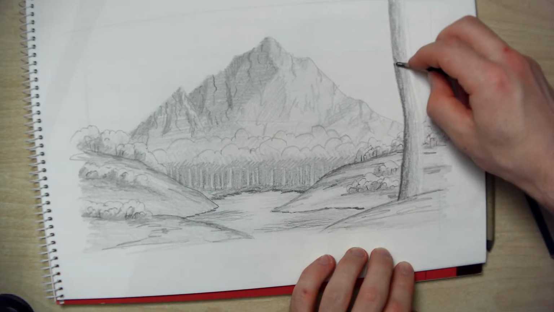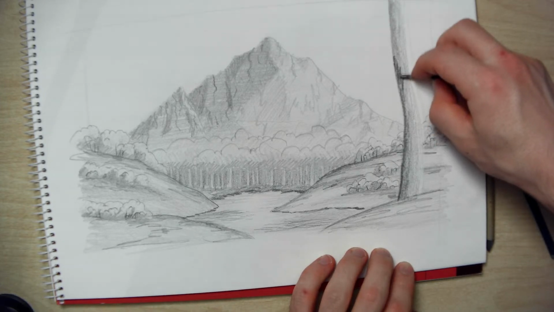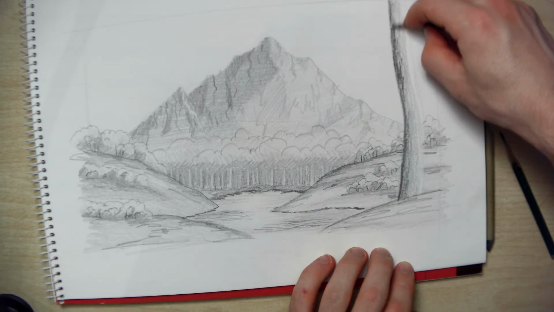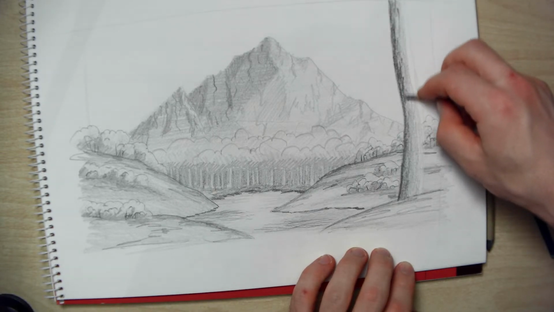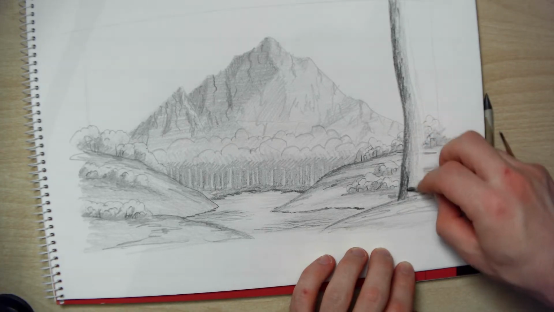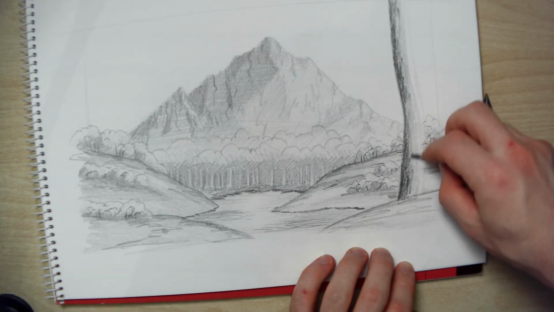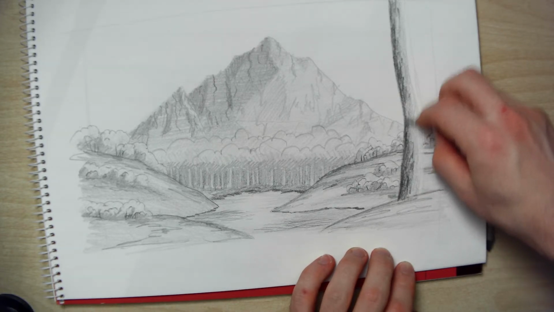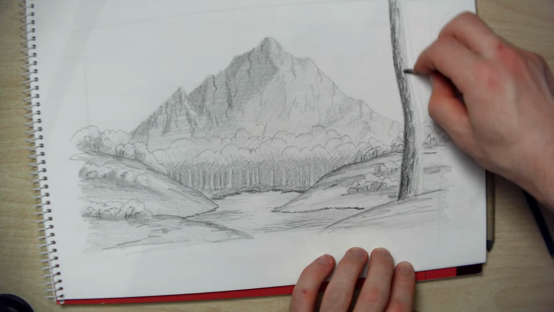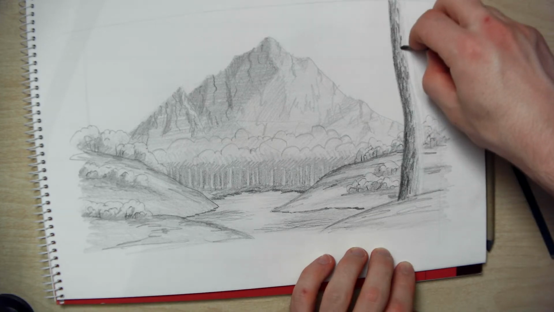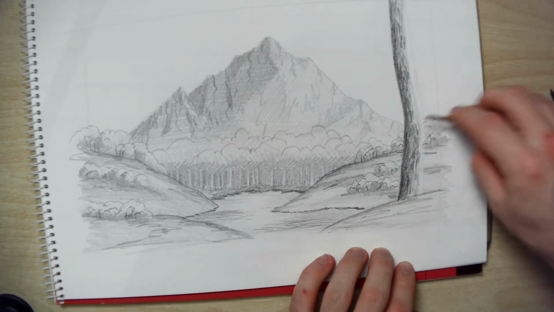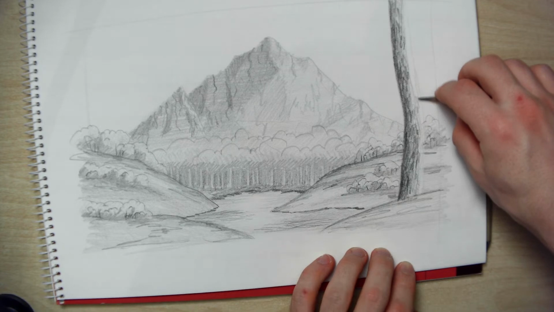Over here to the left side, and also get this pattern in here for the tree bark. Okay, going in to the middle, and then for the right side I'll use the HB pencil.